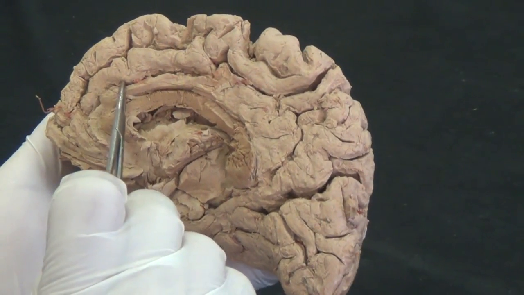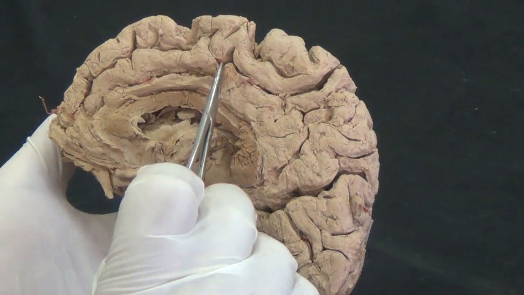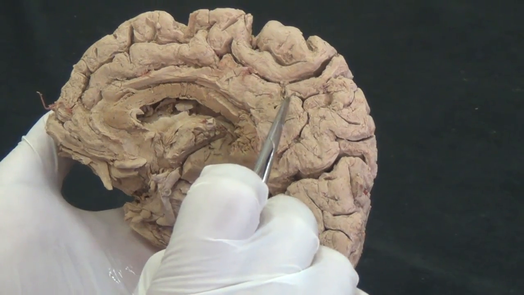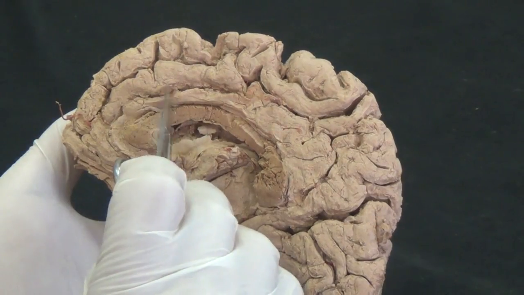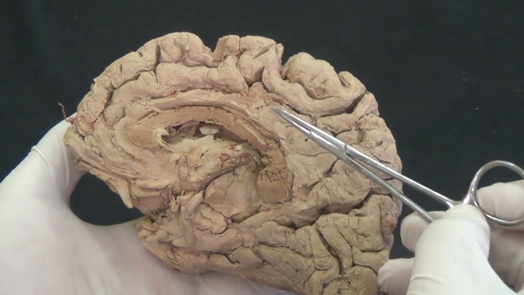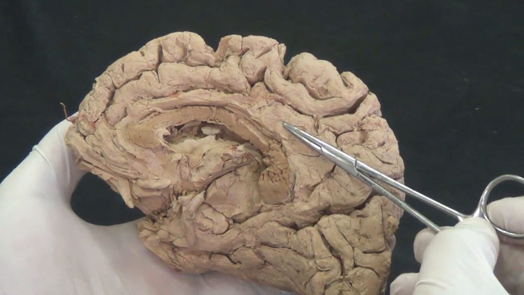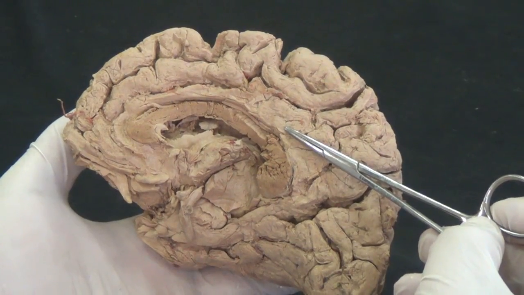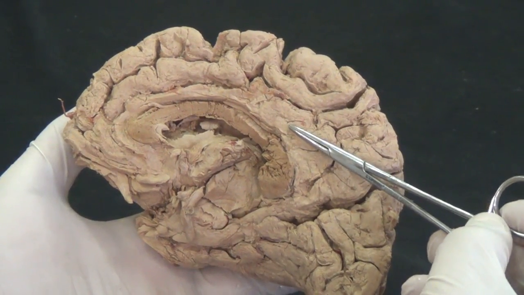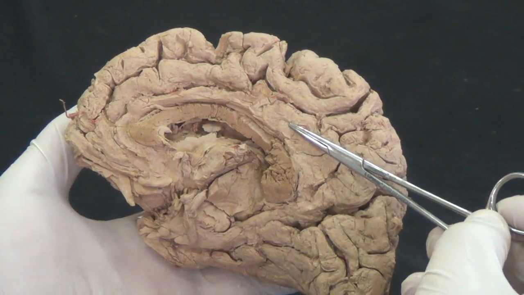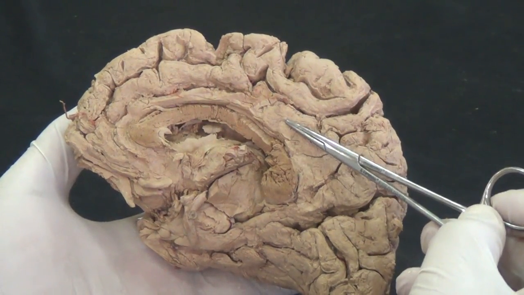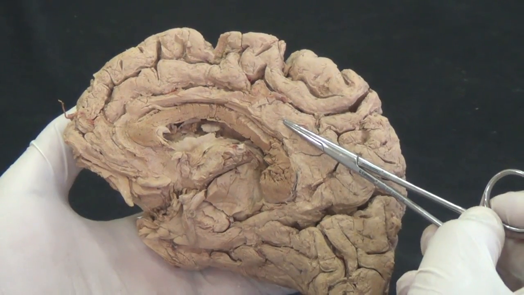And above it, there is another sulcus, which is the cingulate sulcus. And this is the cingulate gyrus. It's an important gyrus because it has an important function in the limbic system. The cingulate gyrus is an important gyrus.